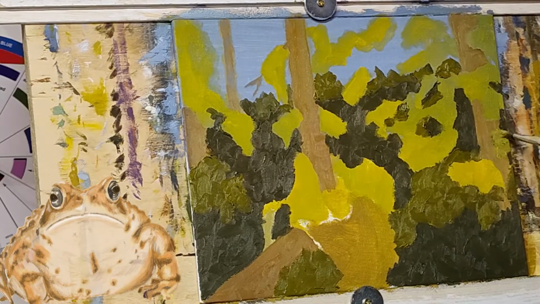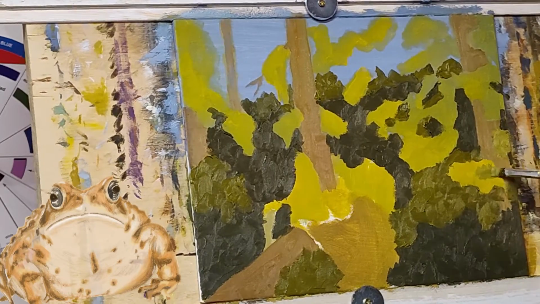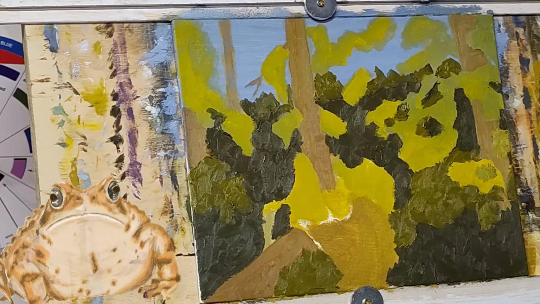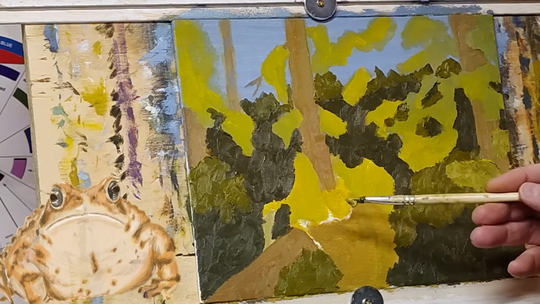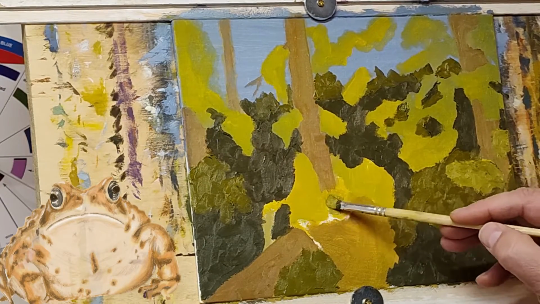Now I'm going to come back in with a next value, a lighter green. And again, this is muted. I don't want my brightest greens yet. I need to save the brightest greens till last when I want to put some highlights on. But now I come in with a lighter green. Maybe I could have gone a little darker on this green, but I wanted also contrast.